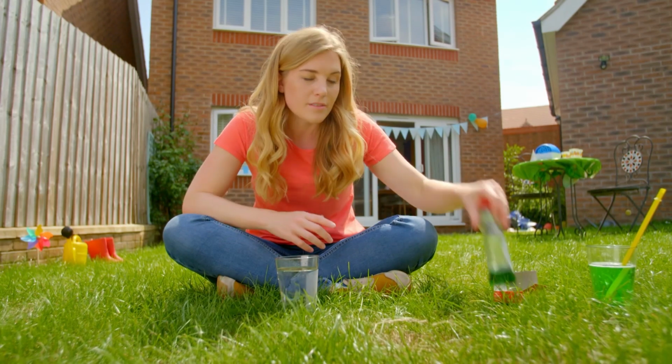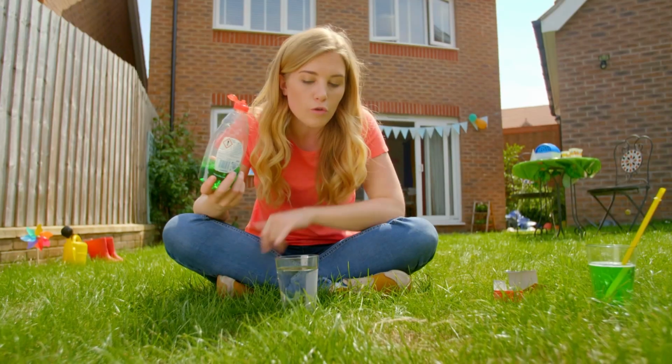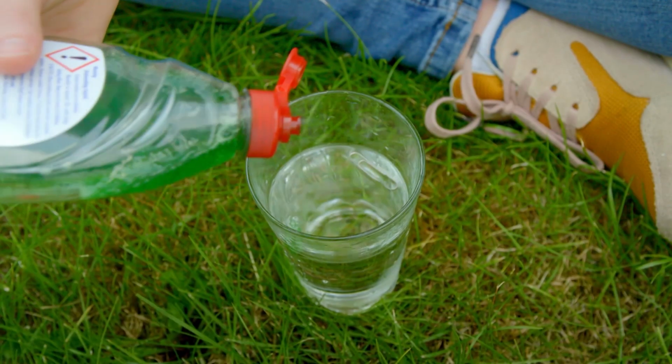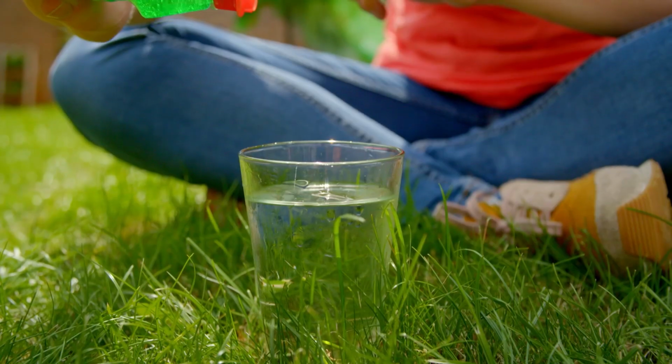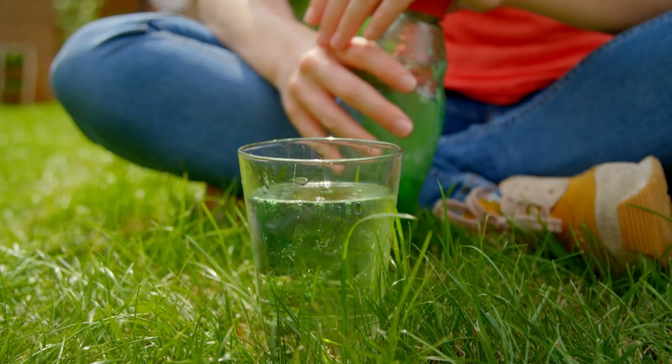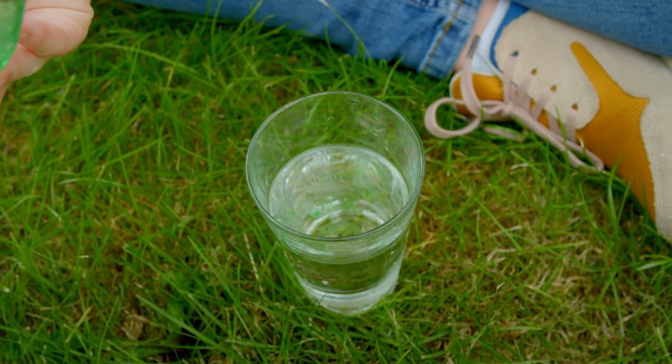Now watch what happens when I put a little bit of soap onto the top of the water. Did you see the paperclip sink to the bottom? That's because of the way soap and water act when they're mixed together. All of those soap molecules work really hard to pull the water molecules apart, and that makes the mixture more stretchy. Stretchy enough for the paperclip to sink to the bottom.